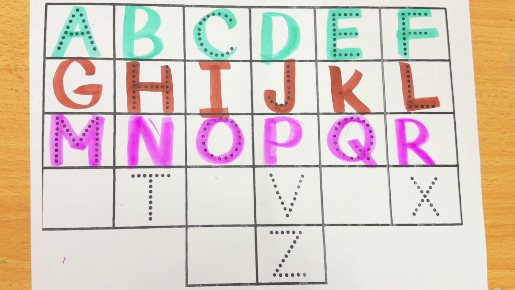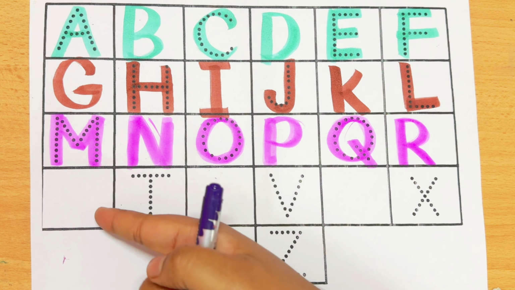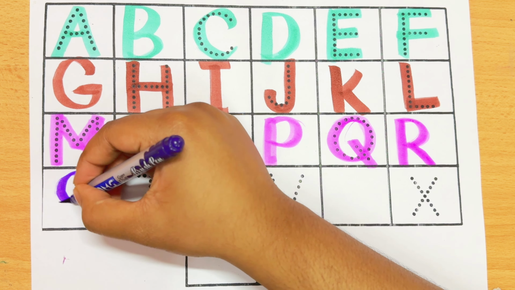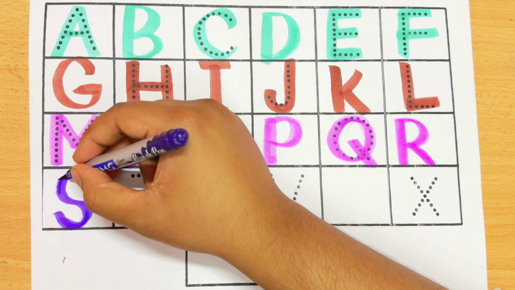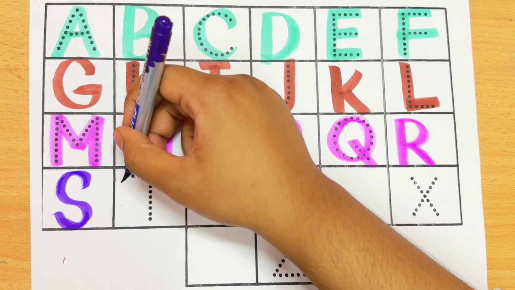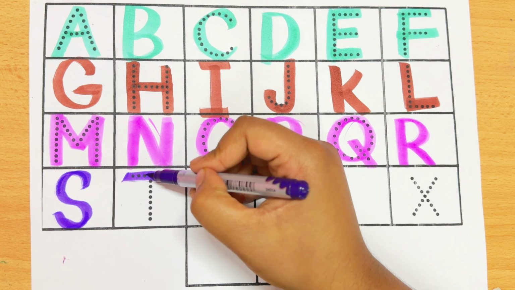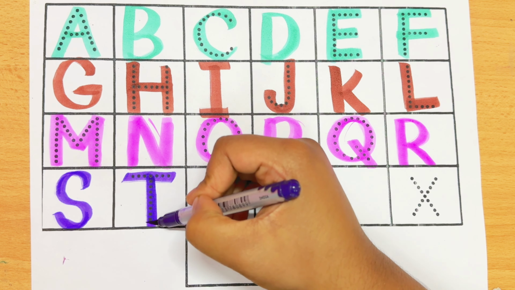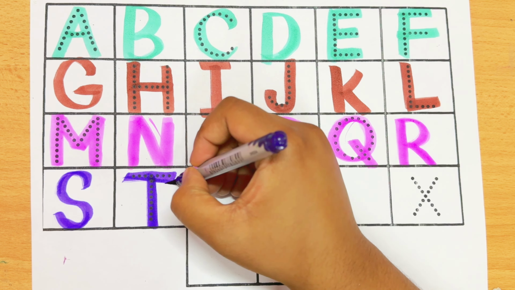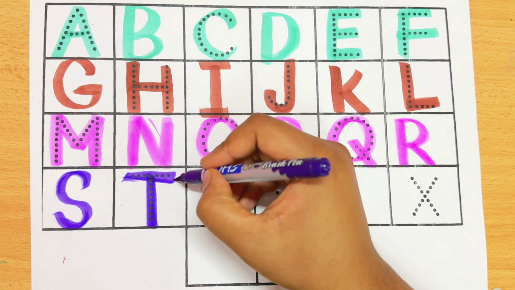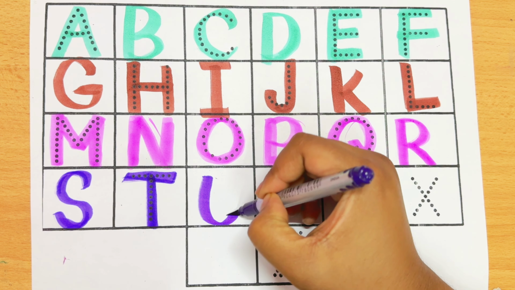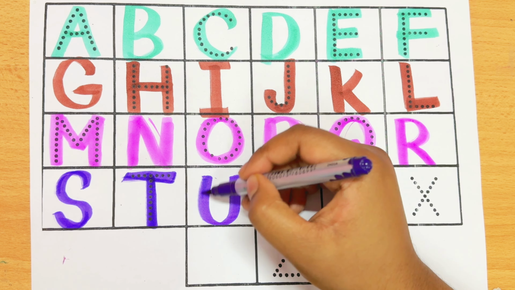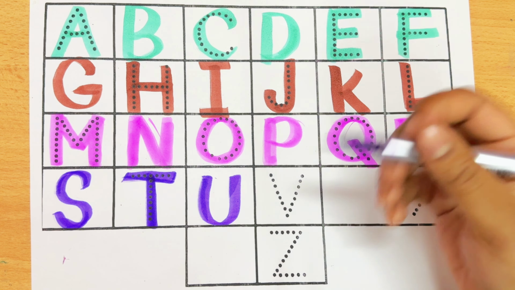After R, there is letter S. S for school. S is for sun. T. T is for turtle. T is for tent. U for unicorn. U for umbrella.